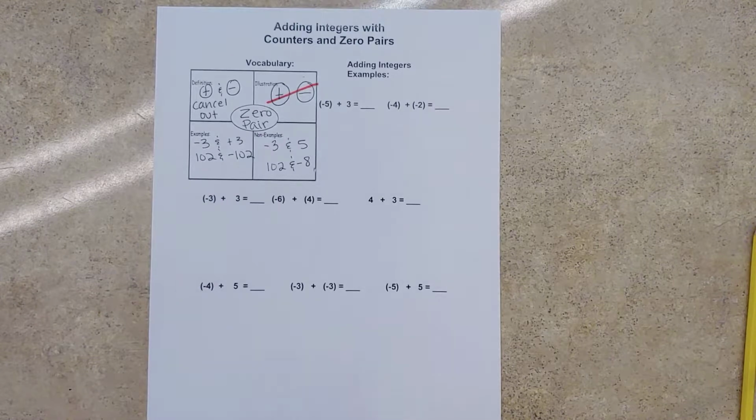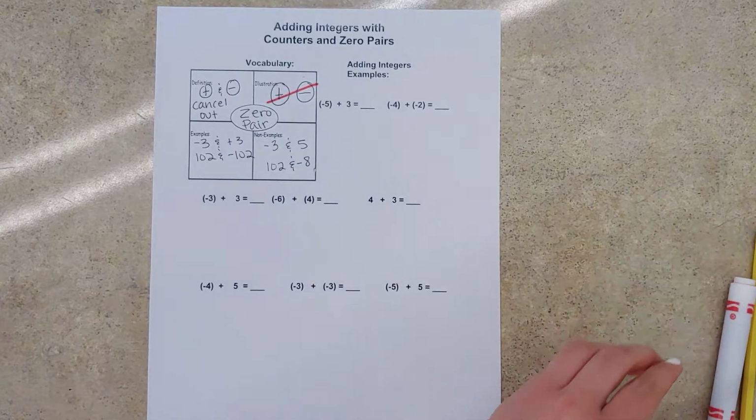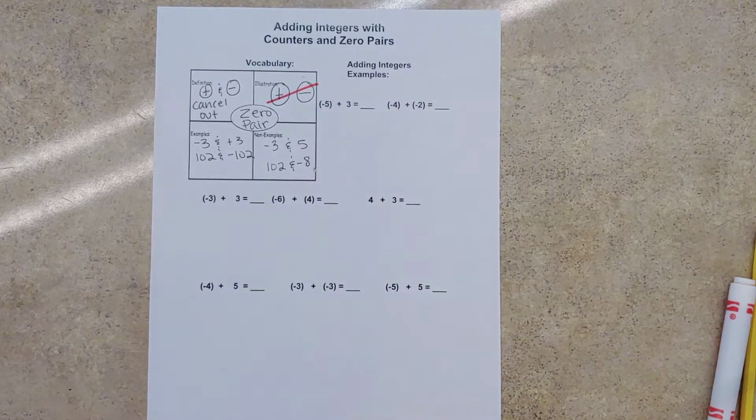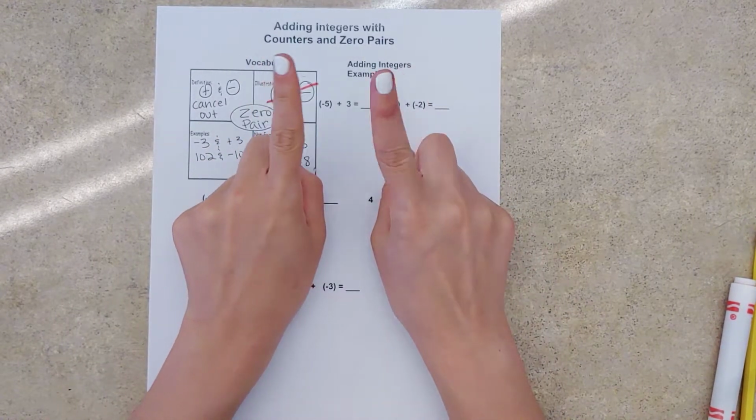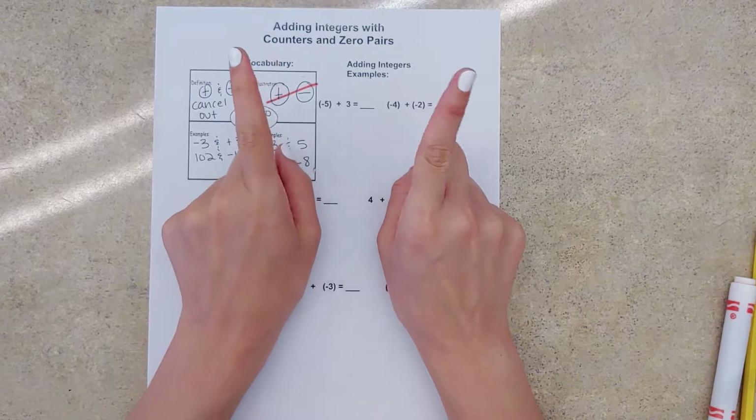So what we're going to do to start is look at how we can utilize zero pairs and a little diagram to help us solve problems where we are adding integers. So the first thing we're going to do is go back to our knowledge of positive versus negative using our magic Harry Potter wand of fingers, right?